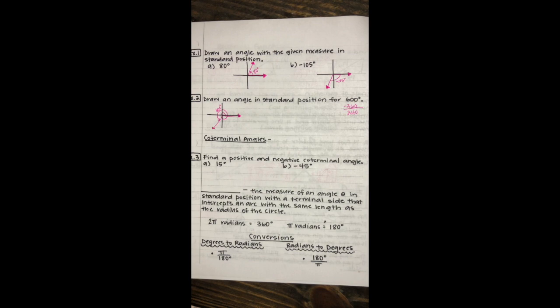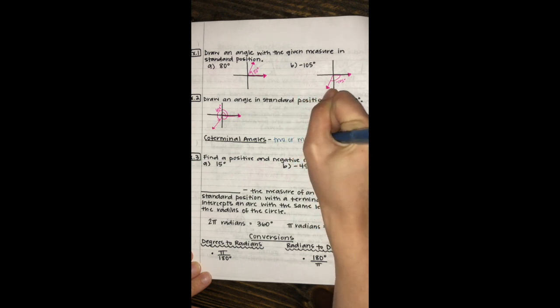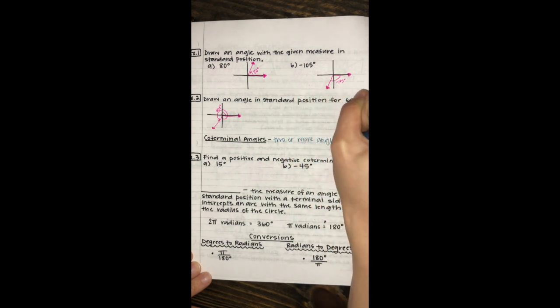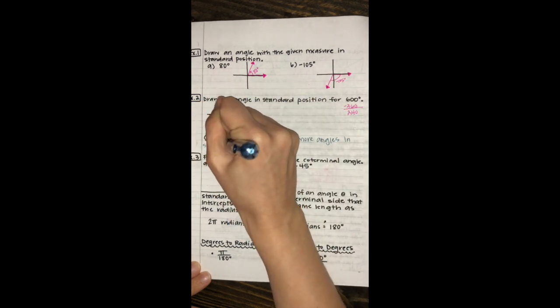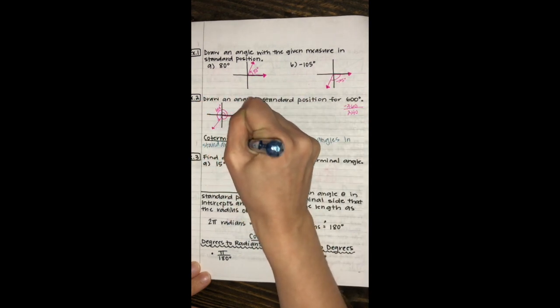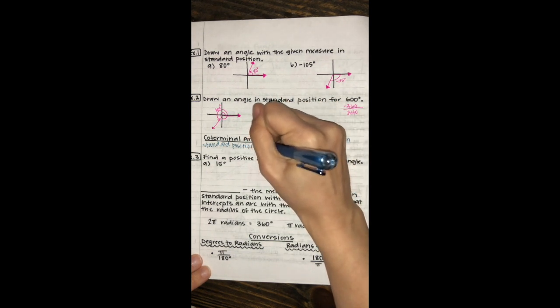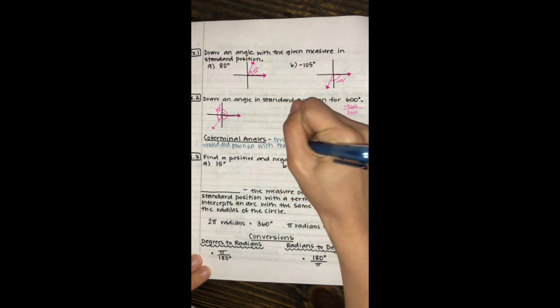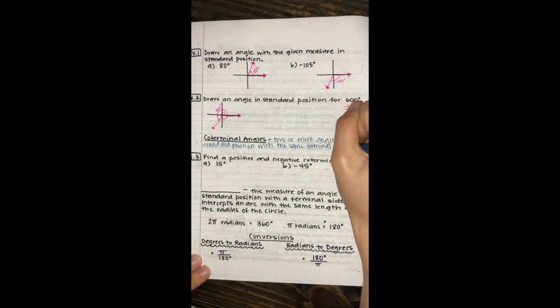Our next definition is coterminal angles, which is two or more angles in standard position with the same terminal side. So that's your definition for coterminal angles.